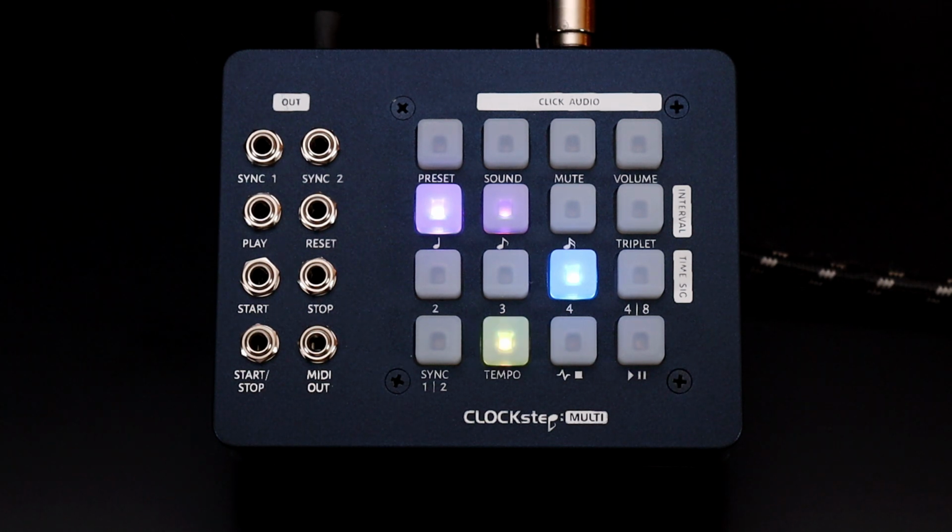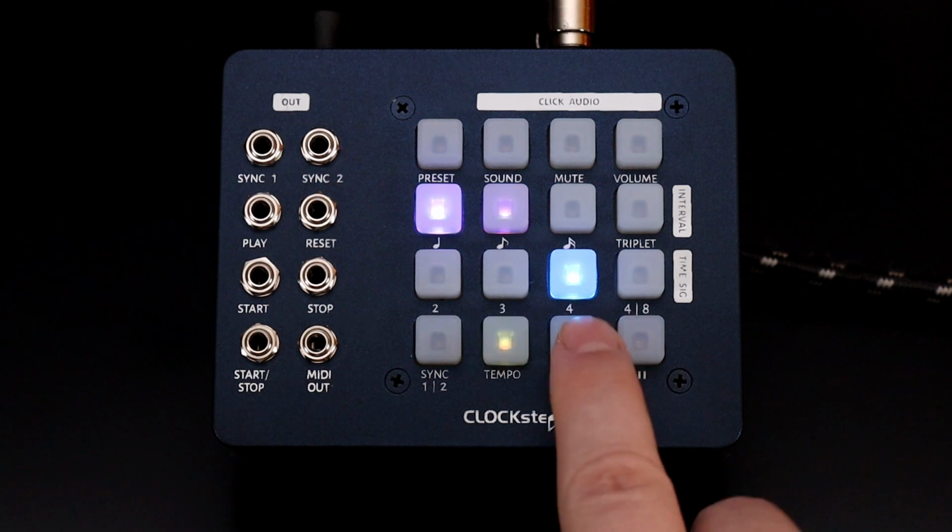If CLOCKstep is not the master clock and it's instead following an external clock, set the tempo on the other clock device. So the first thing you'll probably notice is that CLOCKstep doesn't have a constant display for BPM. But that doesn't mean you can't set or look up what the exact tempo is. But first, here's tap tempo.